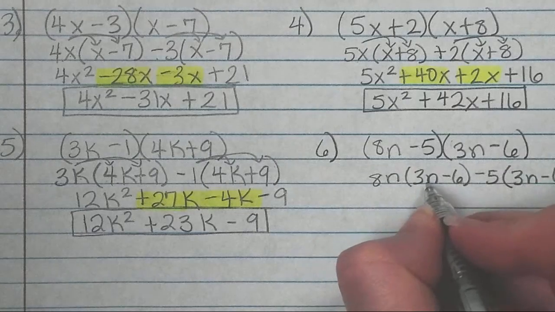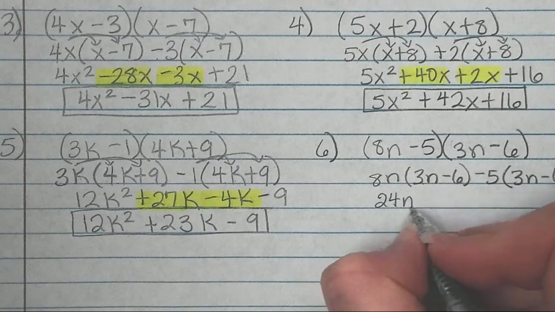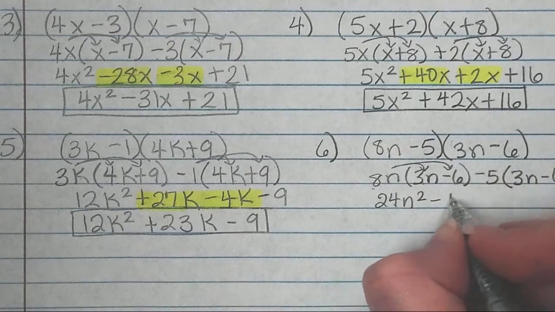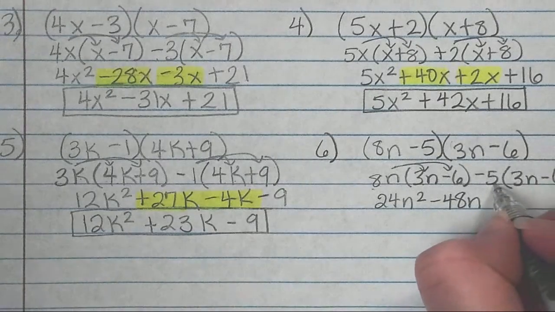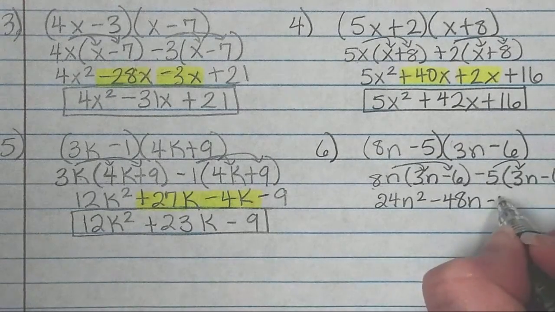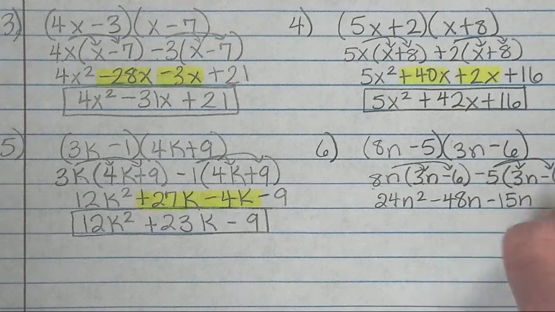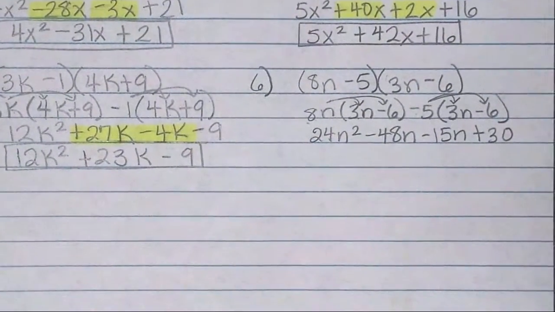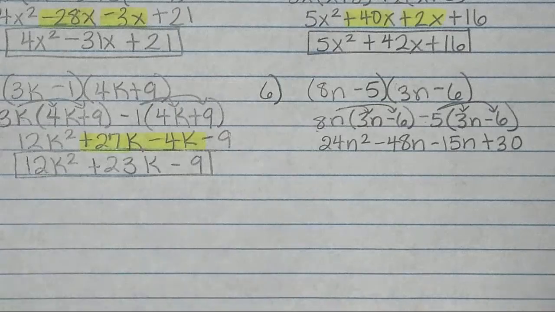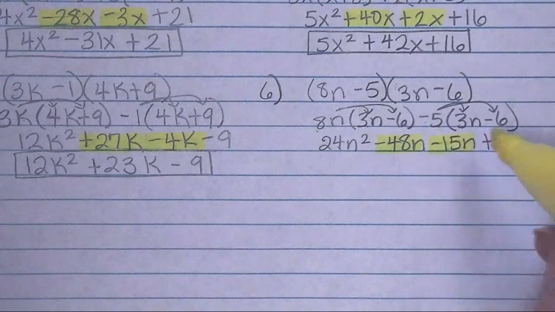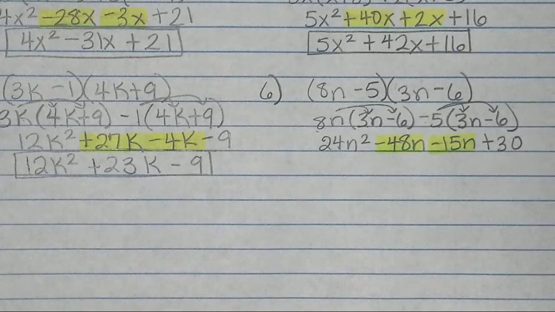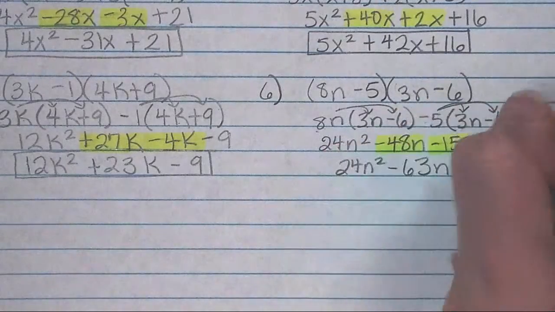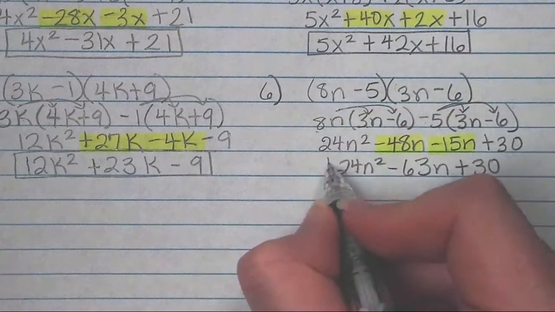So 8n times 3n is 24n squared, and then 8n times negative 6 is negative 48n. Negative 5 times positive 3n is negative 15n. And negative 5 times negative 6, be careful, negative times negative is a positive 30. And then you're going to combine your like terms, negative 48n and negative 15n, which gives you negative 63n, and you bring down your 24n squared and your positive 30, and you're done.